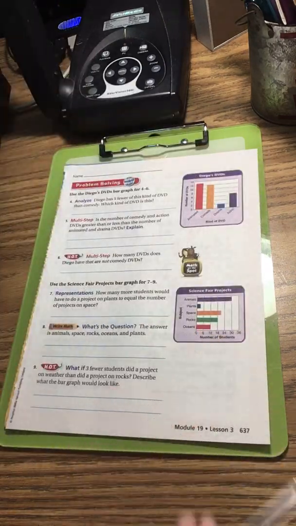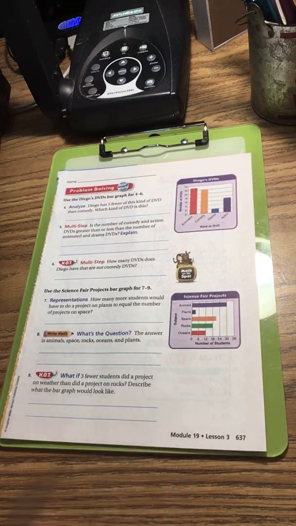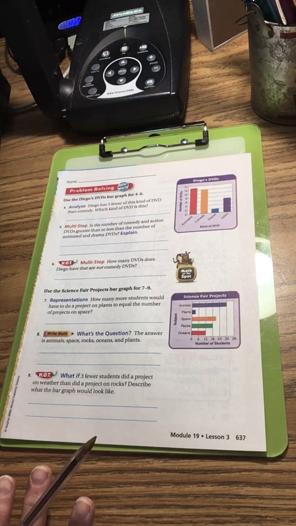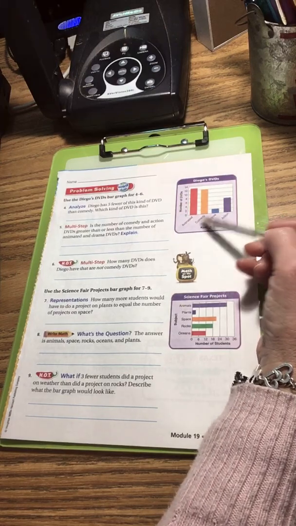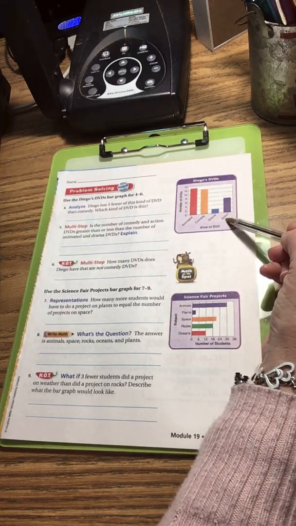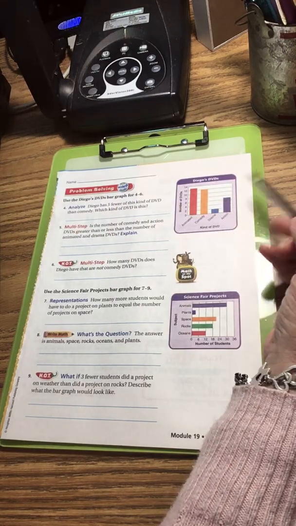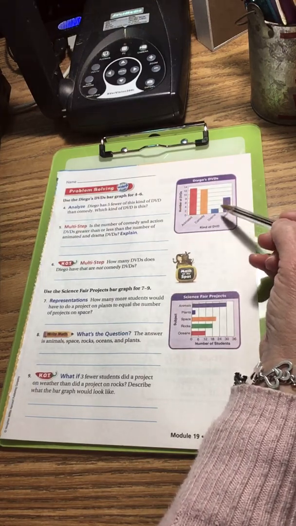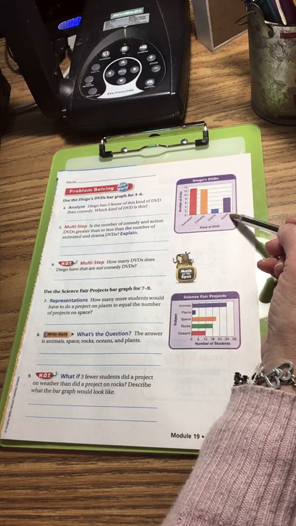Okay, let's look at page 637. Up at the top, they've got a bar graph of Diego's DVDs. All right, and they've got animated, they've got comedy, they've got drama, they have action. Different. Animated means like cartoons. Okay, comedy means it's funny. Drama means it's a drama. Action means like superheroes in action, right?